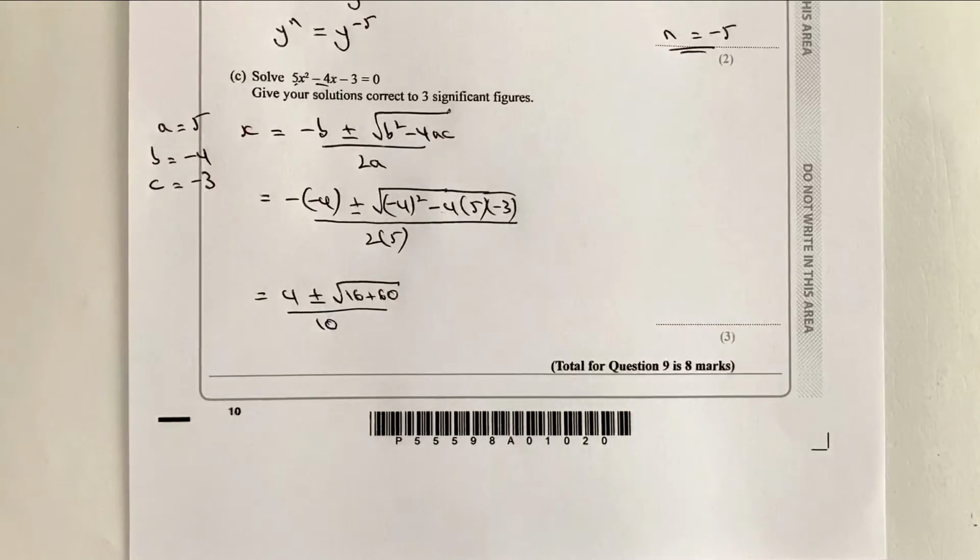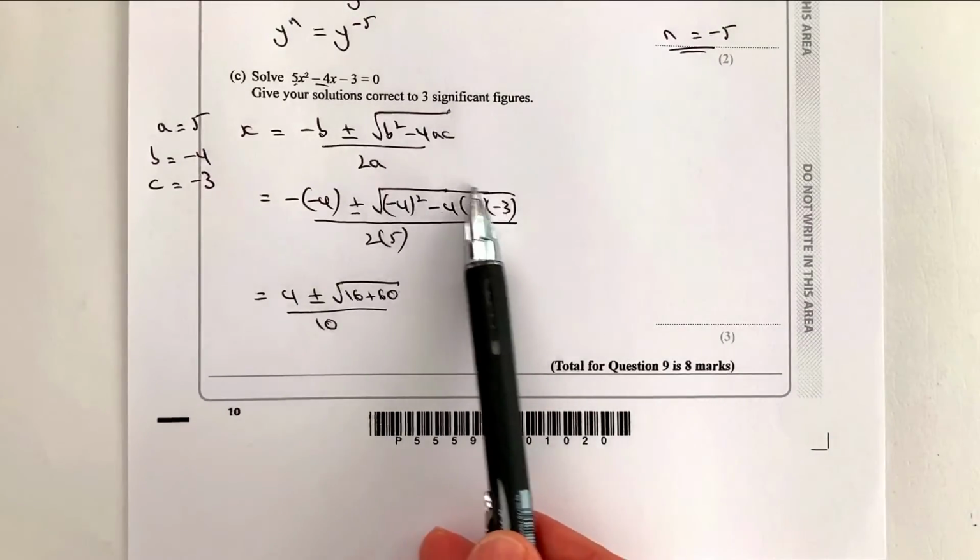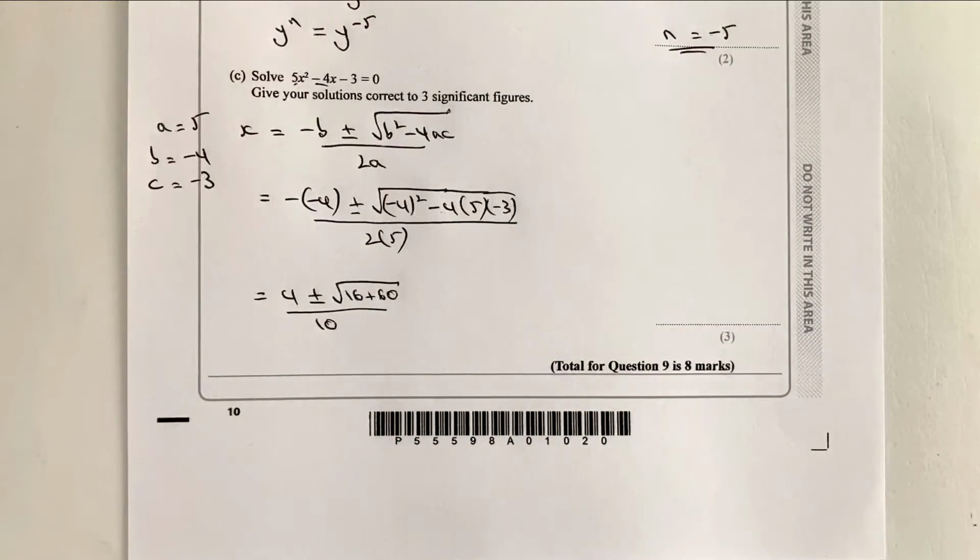Okay, so what I would always advocate is that you always work out the discriminant. It's the bit that's under the square root. It actually tells us whether this particular quadratic equation does actually have a solution. It needs to be a positive number in order for it to tell us that. So do be very careful about these sorts of things.